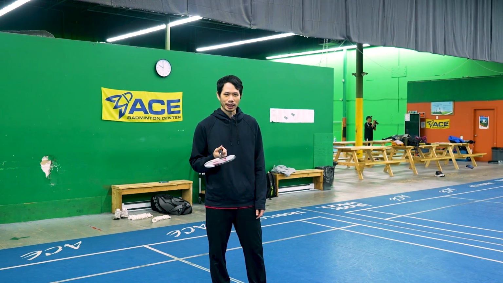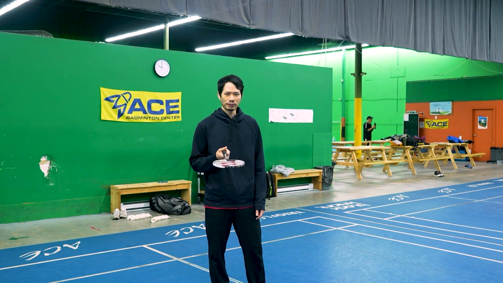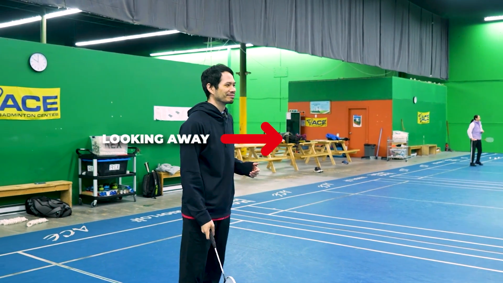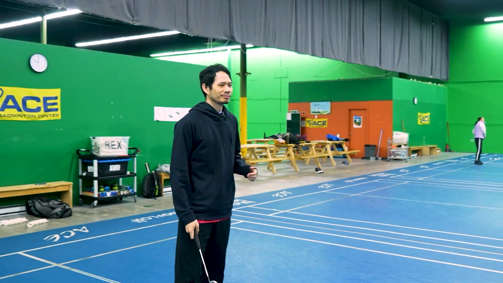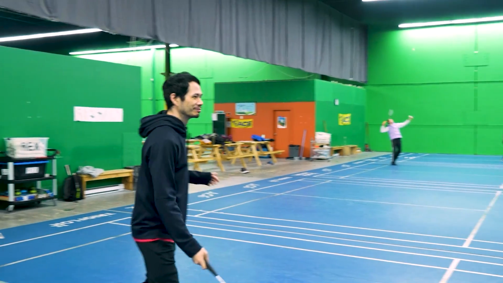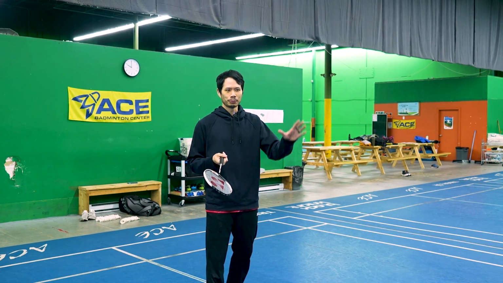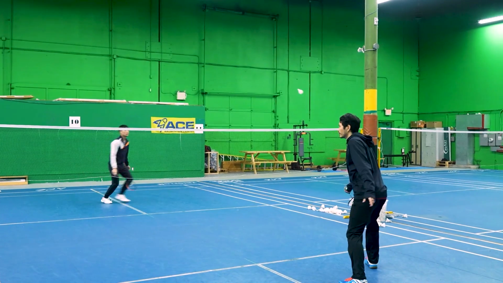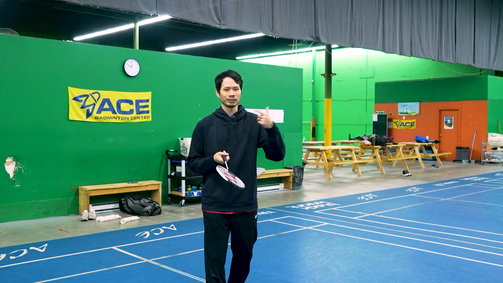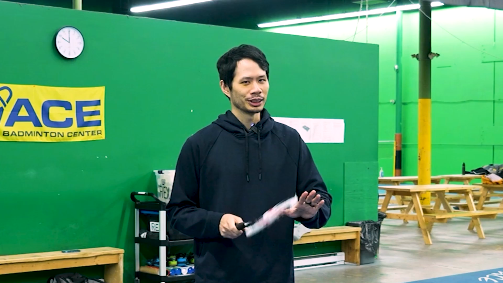So one of these examples is when people look away from them hitting the shot. Just because you cannot see the shot doesn't mean your opponent can't see you not looking at the shuttle. It doesn't work because your opponent is watching your racket and the shuttle. They're not watching where you're looking, because if they are, you're not playing badminton, you're doing something else.